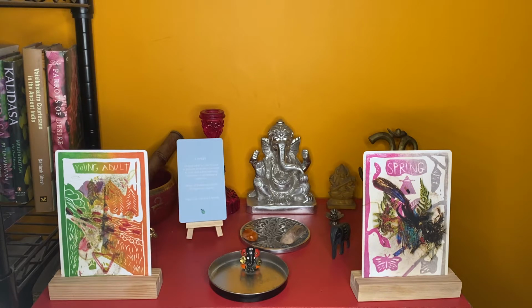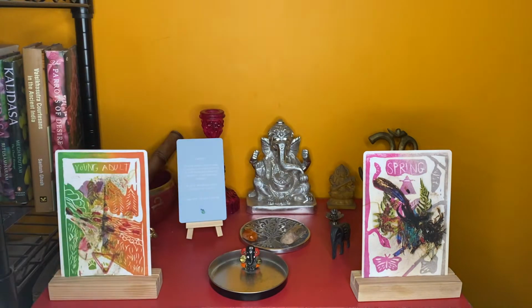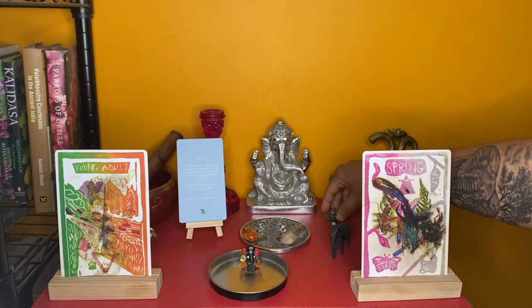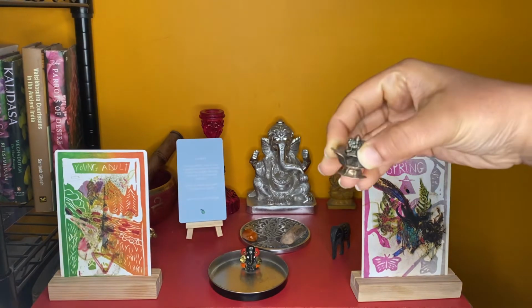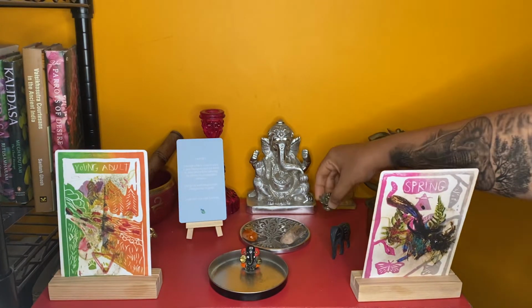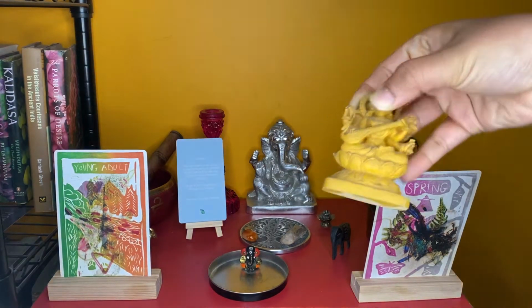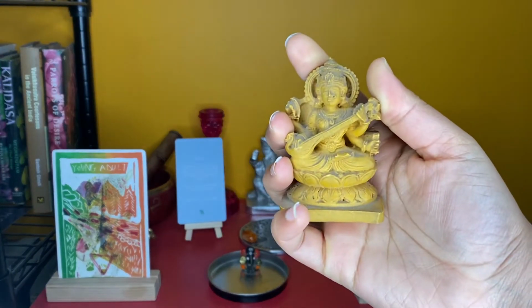Now if you actually see my altar, you will see that it's pretty heavy on religious iconography. So for example, we have one small Ganesha statue over here, another larger Ganesha statue over there. And let me just see if I can bring this over here. This little Lakshmi statue. And over here, this is the Saraswati statue.